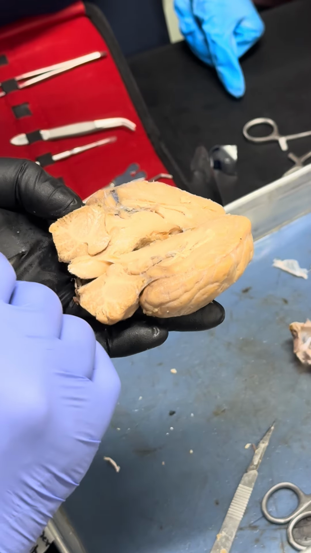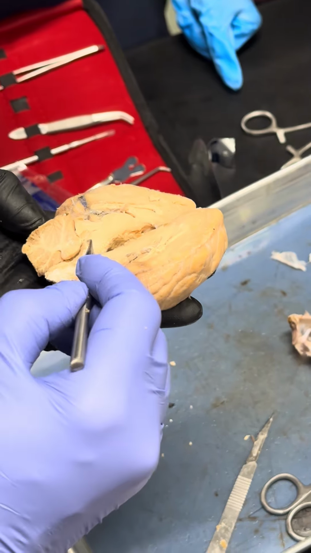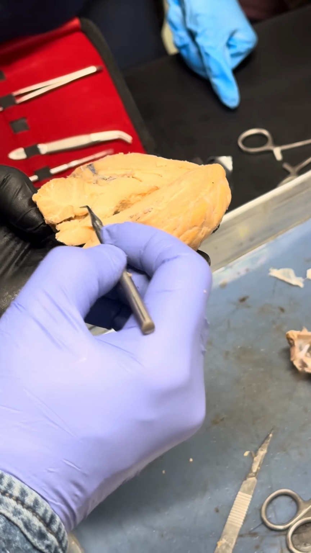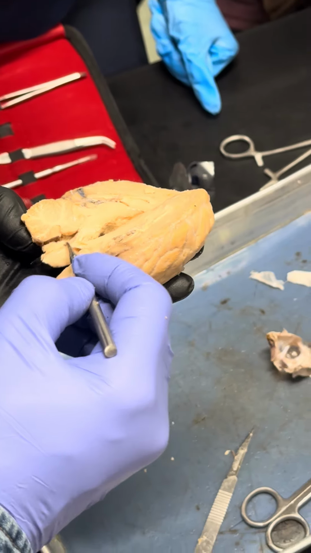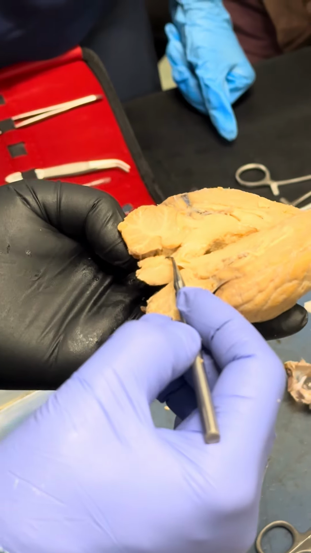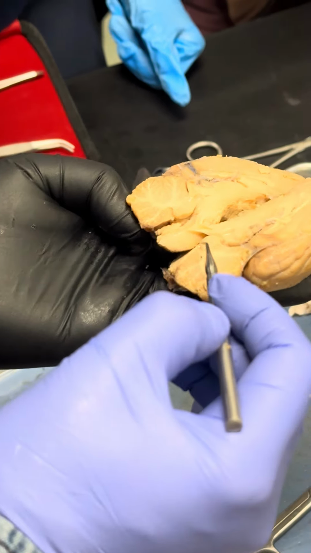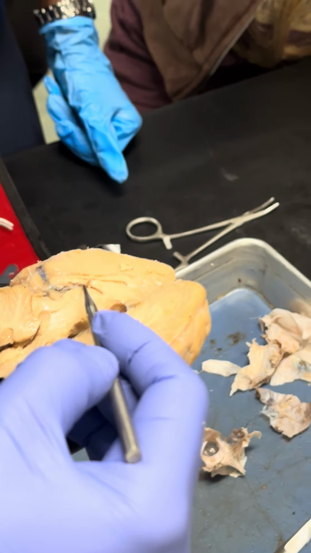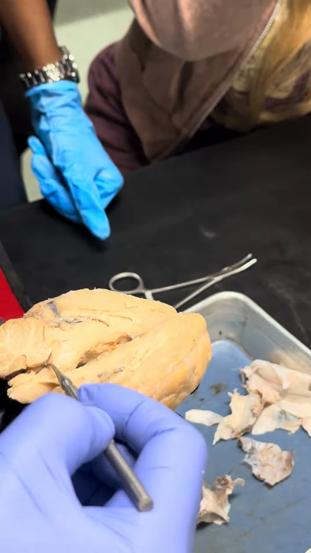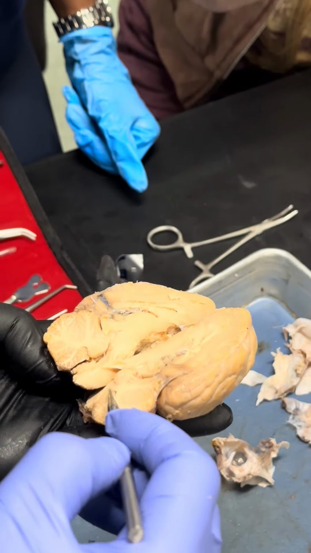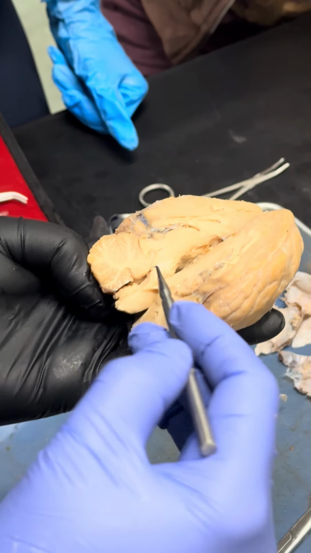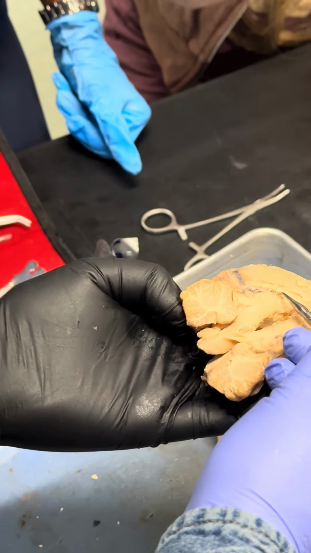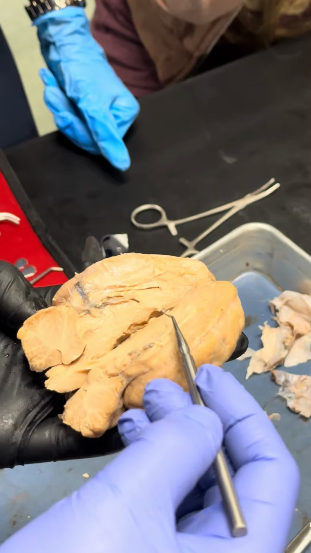It's called cerebral aqueduct. This is a cerebral aqueduct right here, and when the cerebrospinal fluid enters this area, this is called fourth ventricle. Okay, this area right here, fourth ventricle. Lateral ventricle, third ventricle, fourth ventricle. The cerebral aqueduct is this one. The cerebrospinal fluid comes from third ventricle to the fourth ventricle.